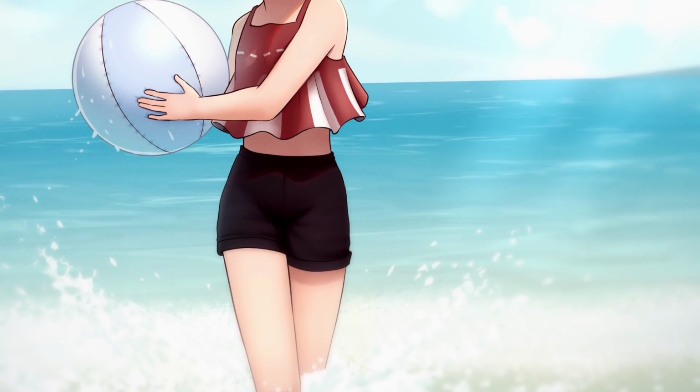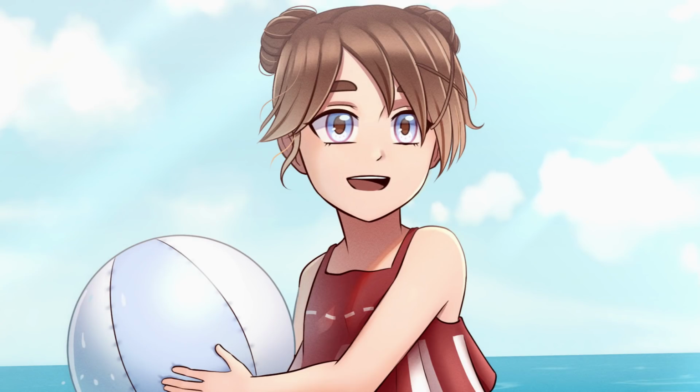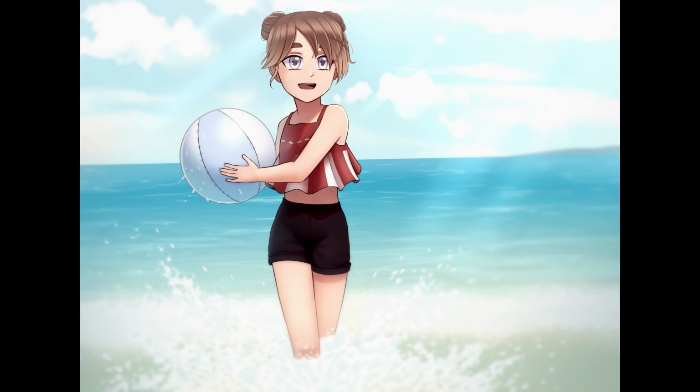And ta-da! Here is the finished picture of Meadow Springs. Thank you so much to Jade for submitting your character. I had so much fun drawing her at the beach.